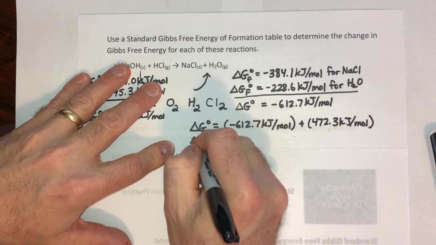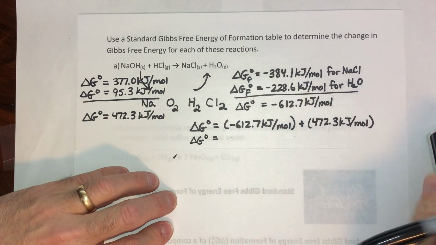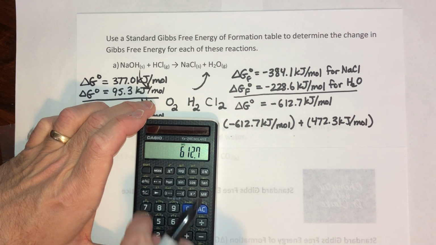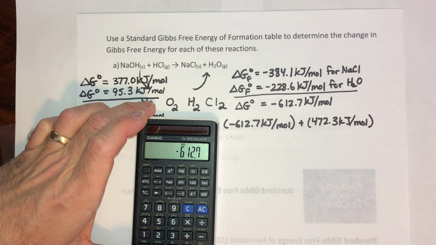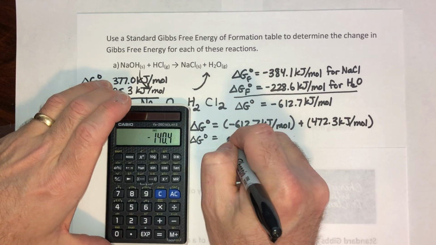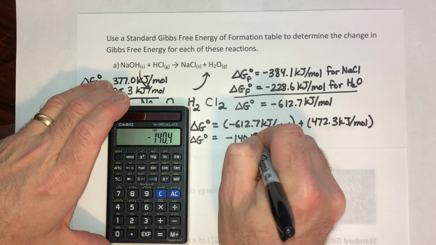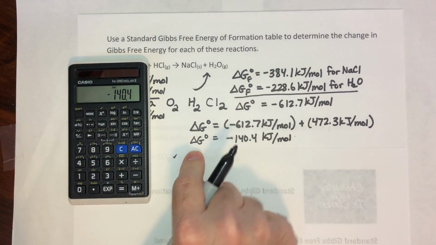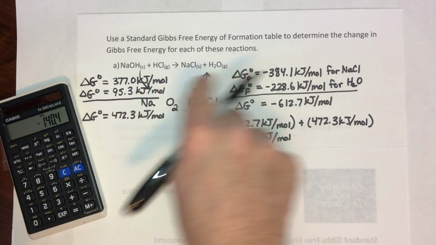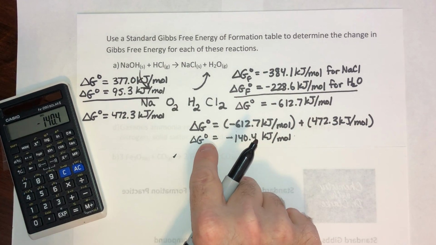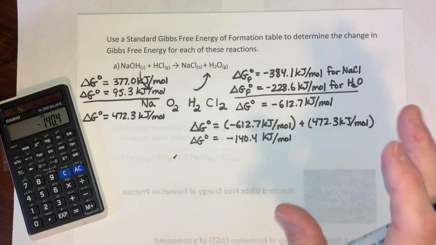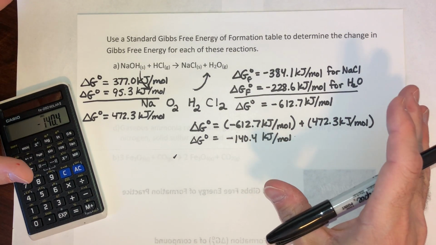And if you put those two together, your Gibbs free energy change will be negative 612.7 plus your 472.3 gives you a minus 140.4 kilojoules per mole. And that's the change in the Gibbs free energy for this chemical reaction. Notice we don't have the F here because this is not a formation. Now, that's the big idea for this whole process.